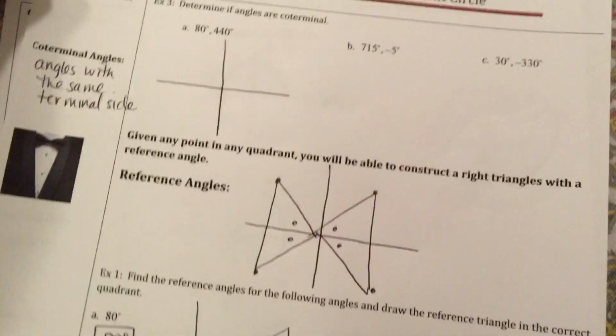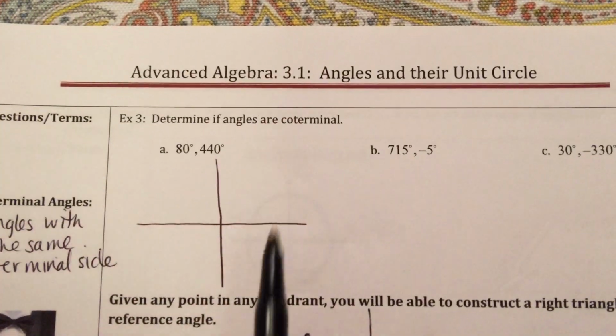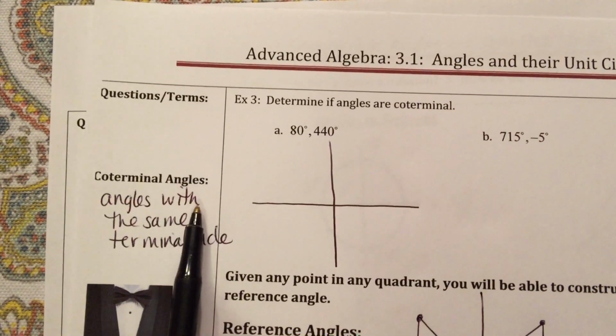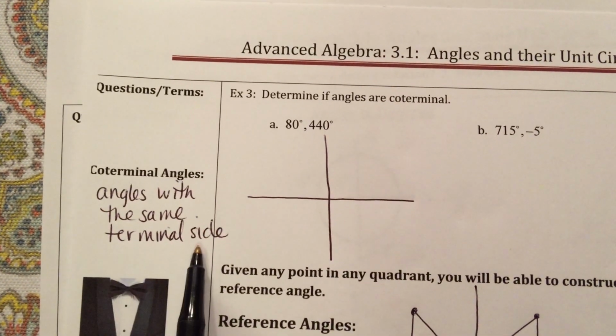The other part of your homework is determining if angles are coterminal or not. So write down this definition. Angles are coterminal if they have the same terminal side.